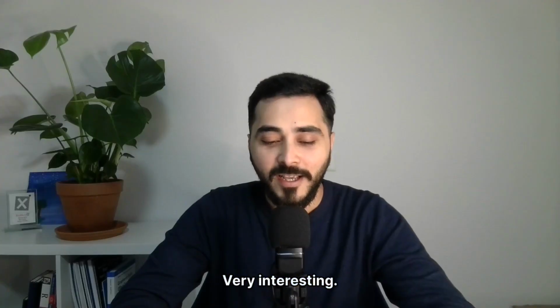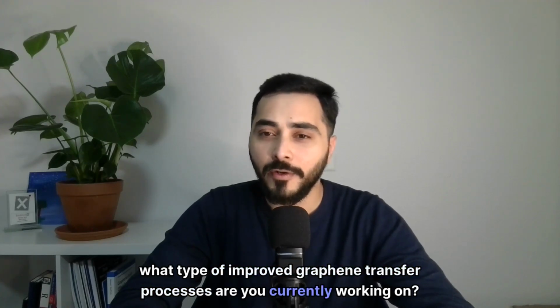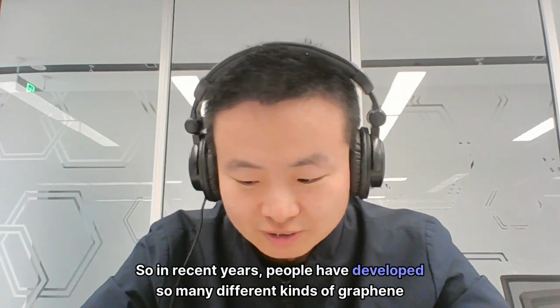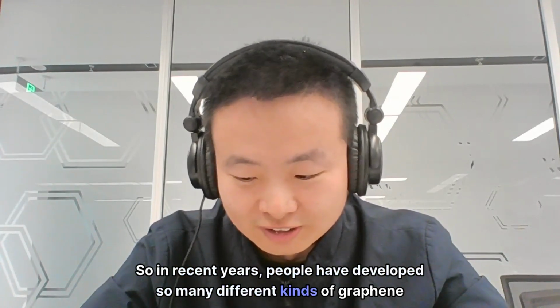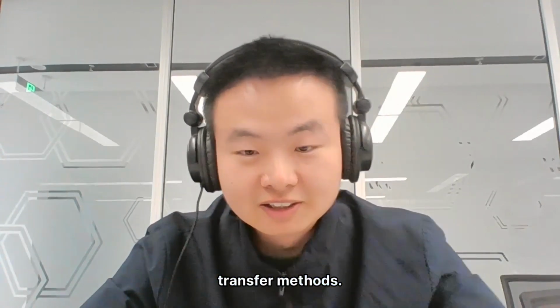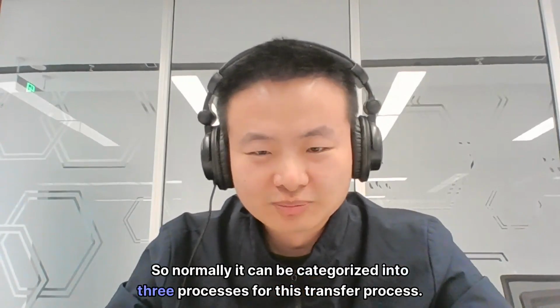Very interesting. And what type of improved graphene transfer processes are you currently working on? In recent years, people have developed many different kinds of graphene transfer methods. Normally it can be categorized into 3 processes.